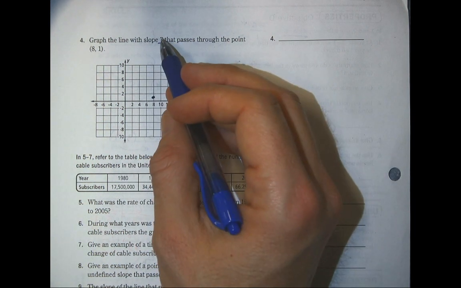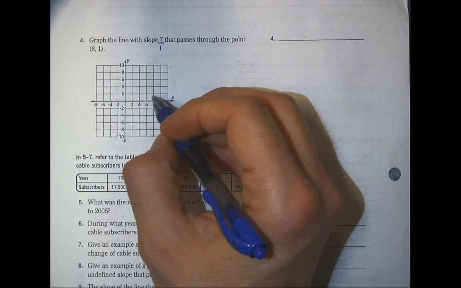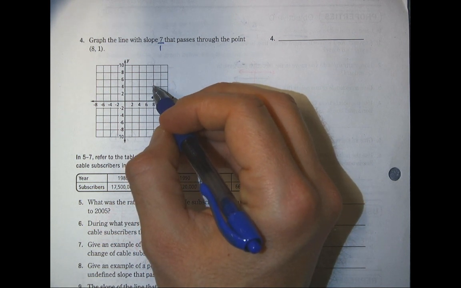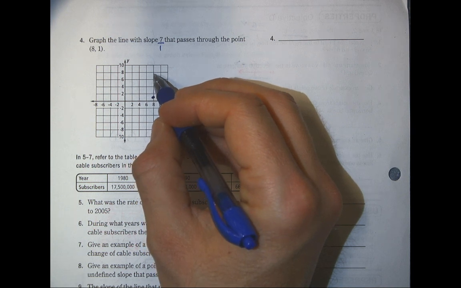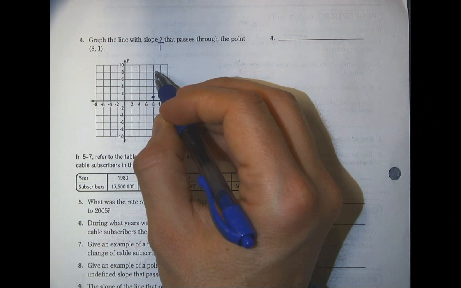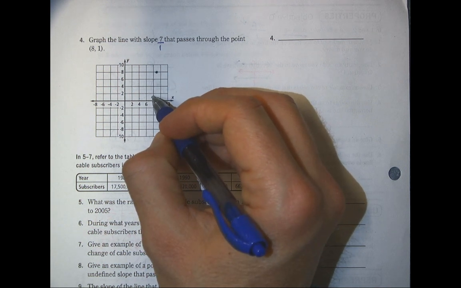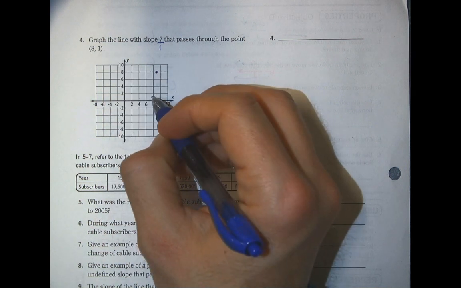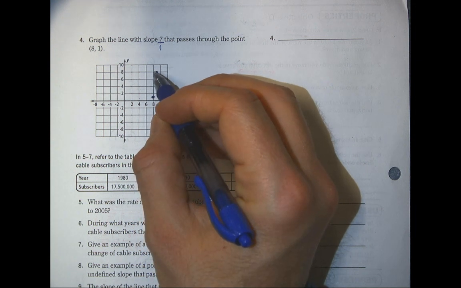So we are going to go up 7 over 1. Be careful. If you're counting by ones, it's half a box. 1, 2, 3, 4, 5, 6, 7, and then over 1 is half of a box. Just look at the numbers, it should make sense. In terms of going up, our y value was 1. If we went up 7, that puts us at 8. Okay, so that makes sense.